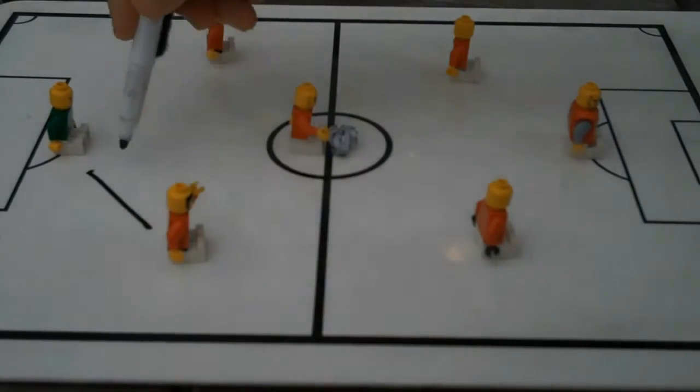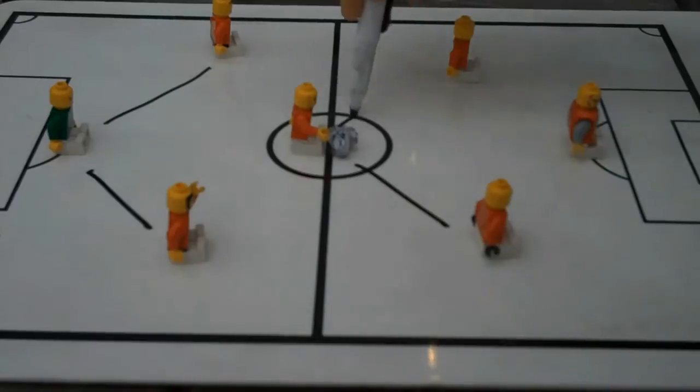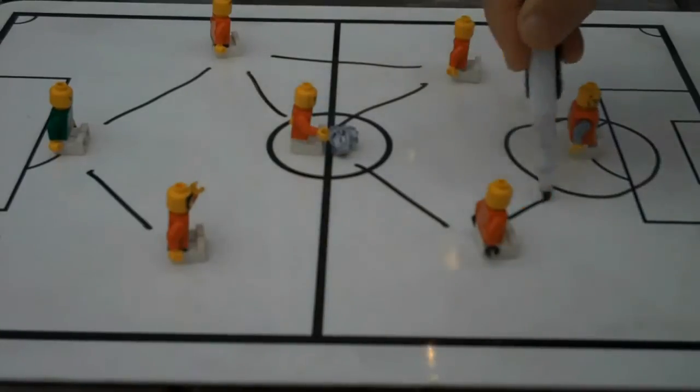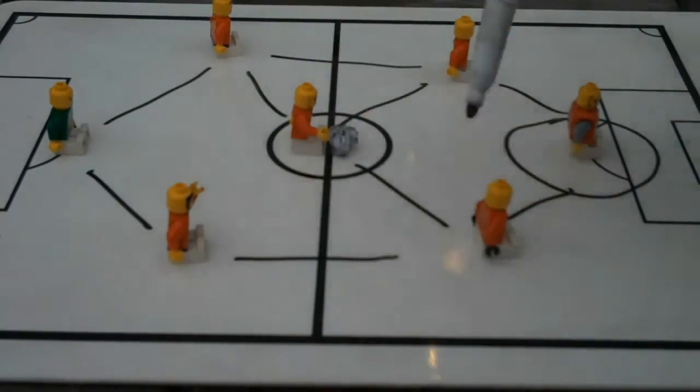The 3-3-1 we've been playing so far has worked really well. It has enormous numbers of passing lanes, which is why our passing has gone so well. But it has one particular weakness.